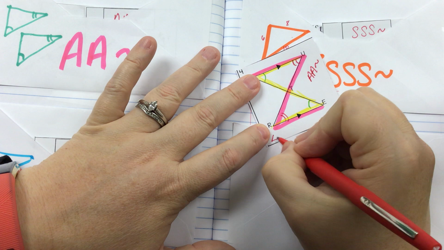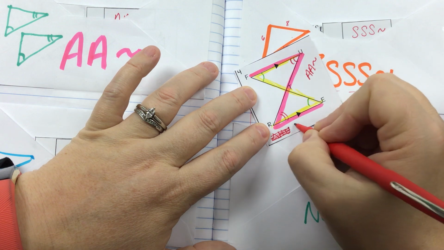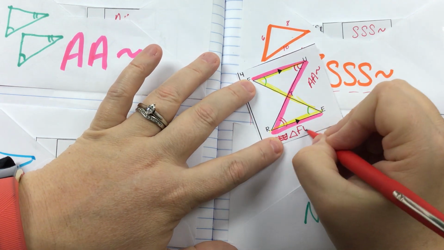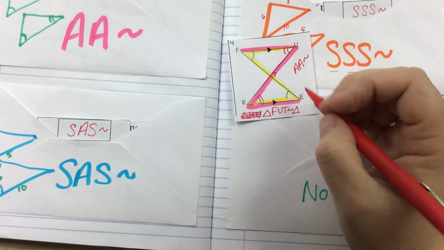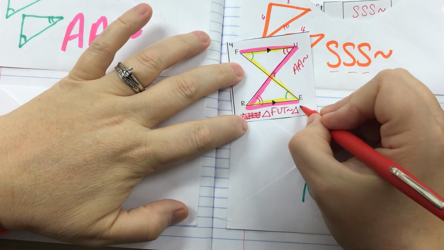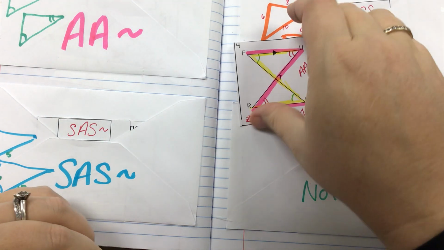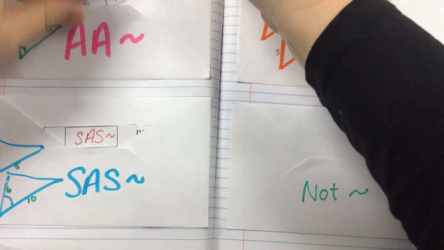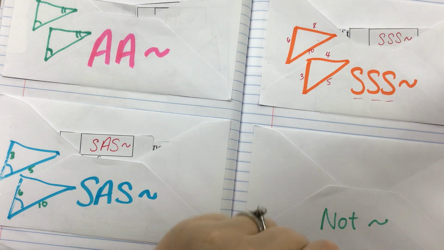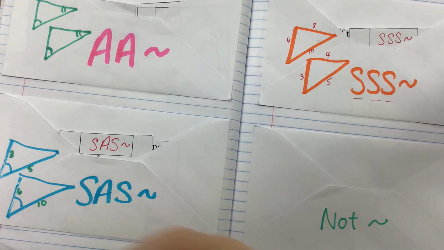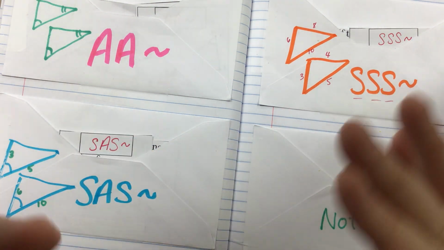And on the bottom, I'm going to write the triangle. There's no H in the problem. Let's try this again. So triangle FUT. Notice I'm not putting congruent. That's the similar symbol. So FUT is going to be similar to triangle ERT. And again, my method is going to be angle, angle. So I'm going to put this one in my angle, angle envelope here. And then I'm going to go through the other 11. So I'm going to stop the video now. I want you to try to sort the other 11 on your own. And then when you're done, watch the next video to see how accurate you were.